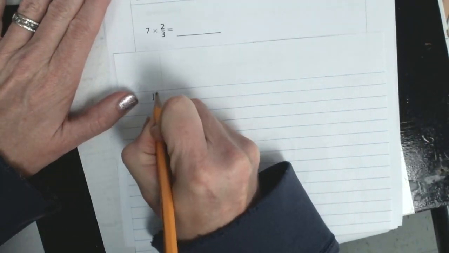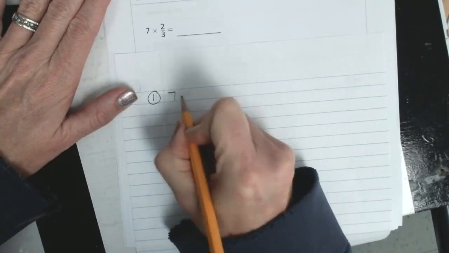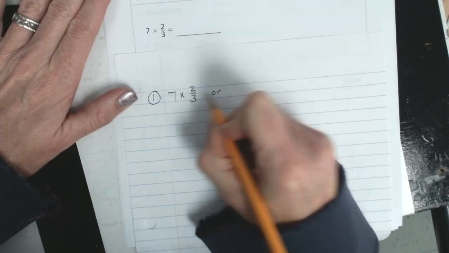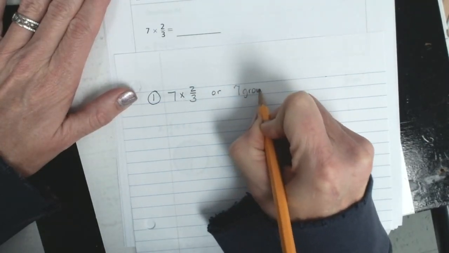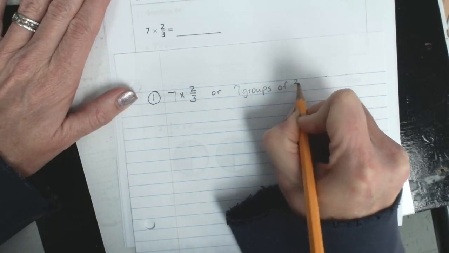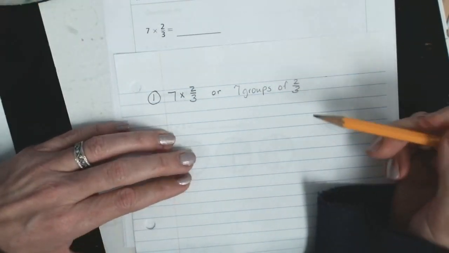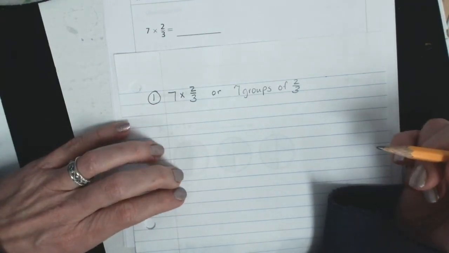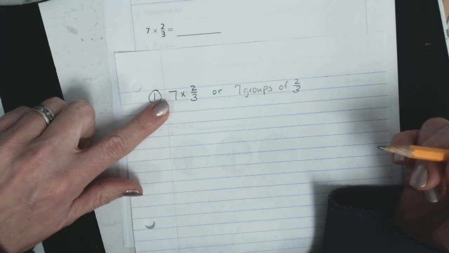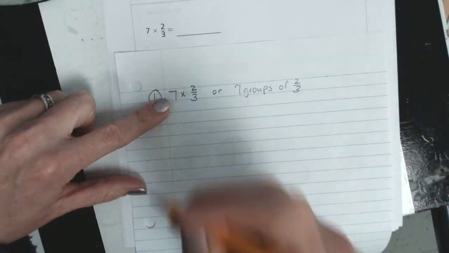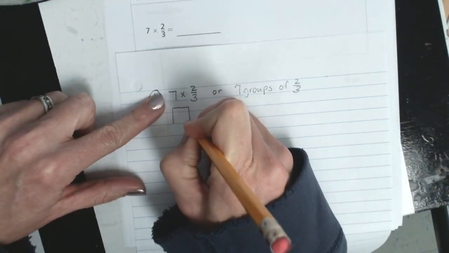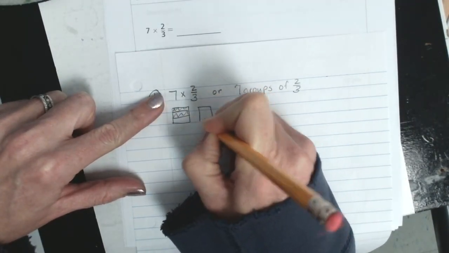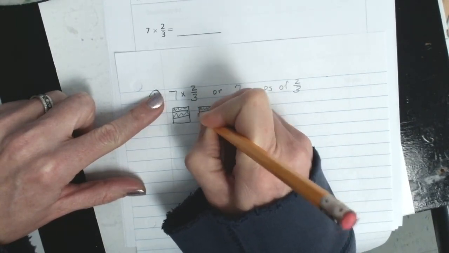So for question number 1, I know, a big one off the bat, right? 7 times 2/3. Or another way to think about that is 7 groups of 2/3. Okay, so we want to draw a model here. We're practicing models today, checking it with the algorithm. That's your assignment. So let's start with our model. 7 groups of 2/3. We just did 2/3 pieces, so now we're going to have one more extra. So we're going to start drawing them and shading them.